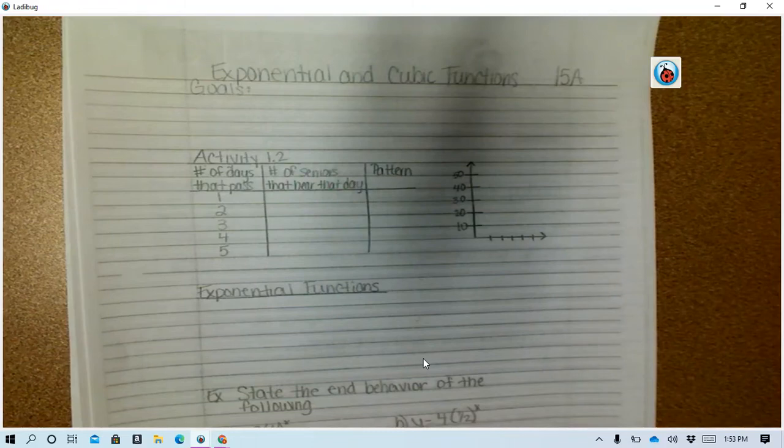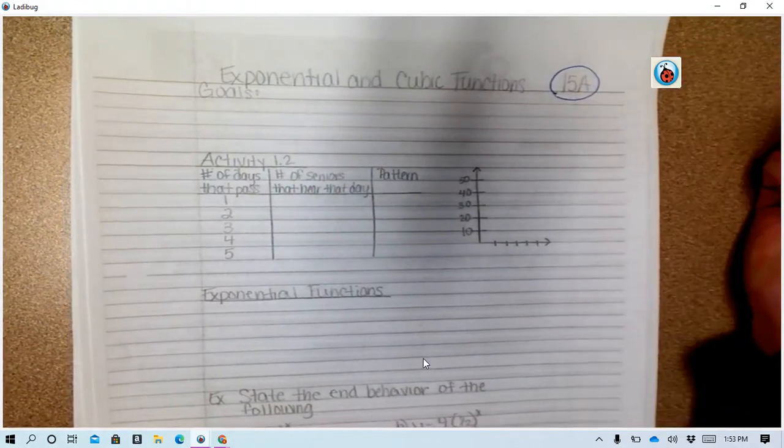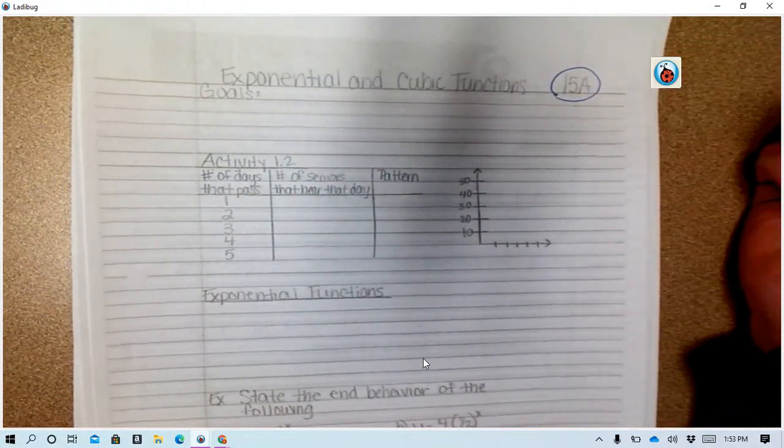Page 15, we are moving on to exponential and cubic functions. This is going to be 15A, since we are going to use the textbook again.